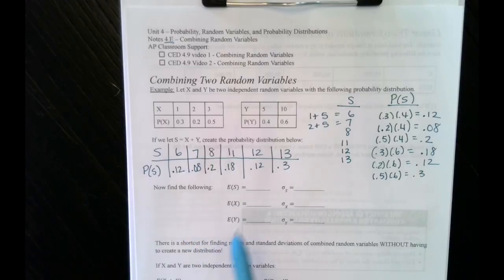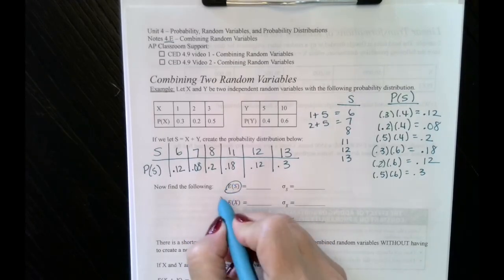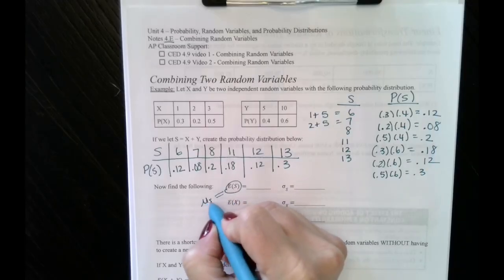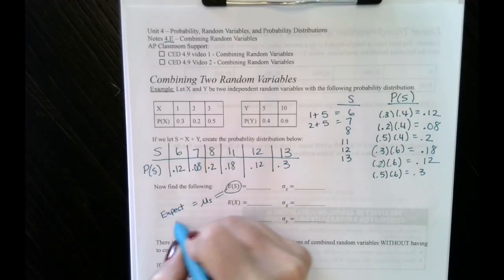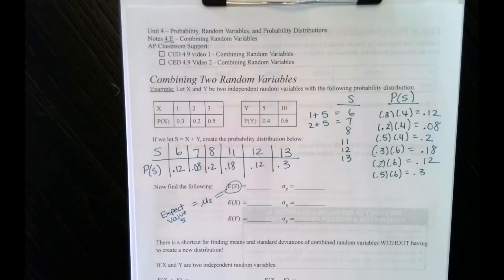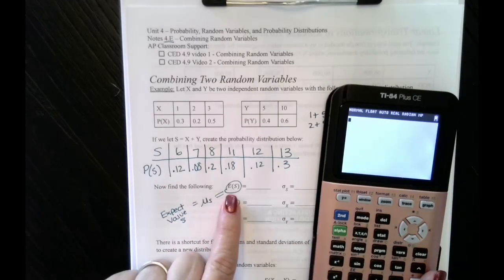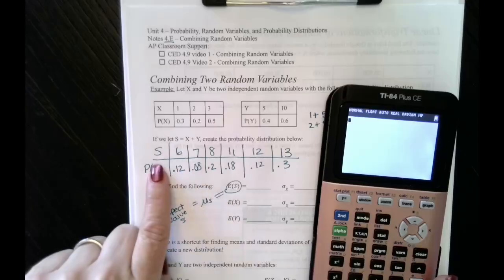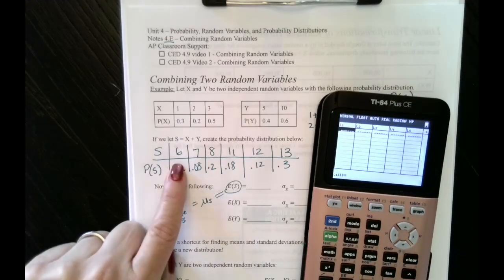So now it's saying, what is E of S? Now, remember, what this is saying is what is the mean of S, and we would look at this as the expected value of this random variable S. So if I look at my calculator here, if I want E of S, that's these values of S. So if I go into stat edit, I want to put these values in.